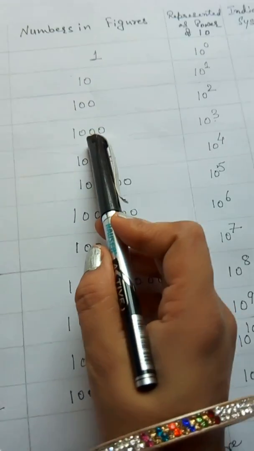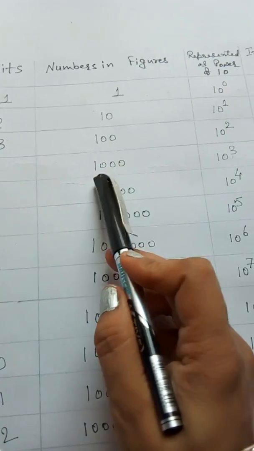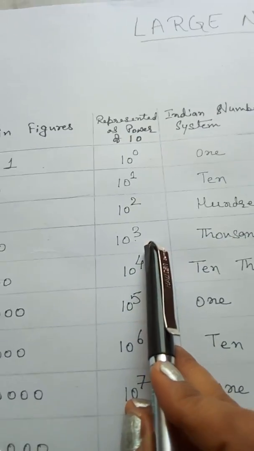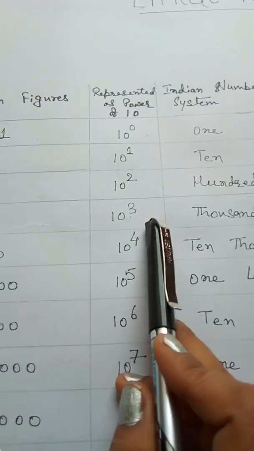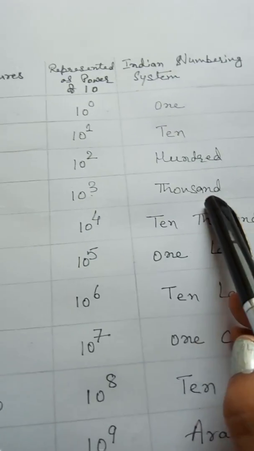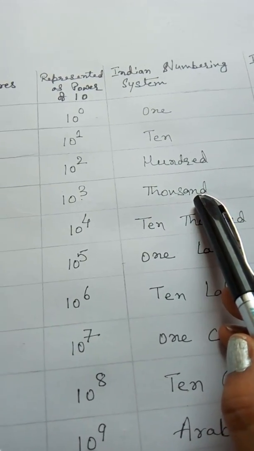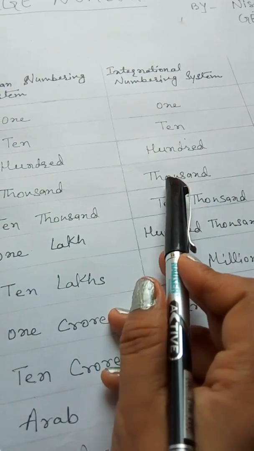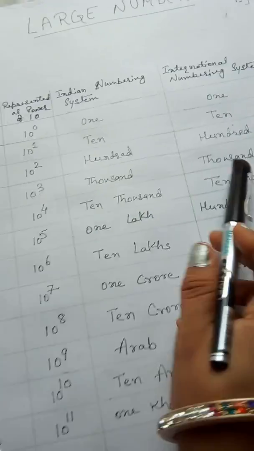Now the four-digit number is 1,000, which is 10 to the power 3, called THOUSAND, and in the international numbering system also, THOUSAND.